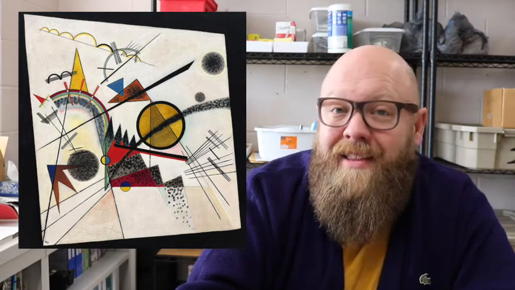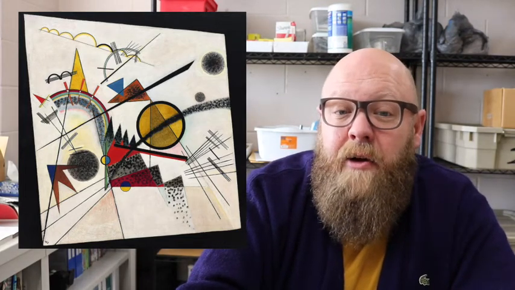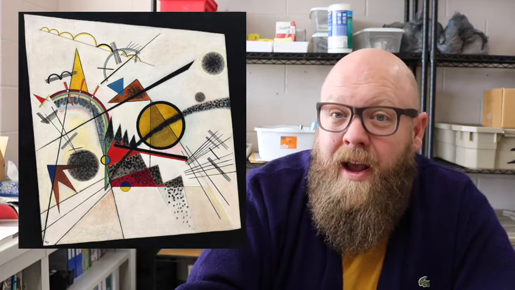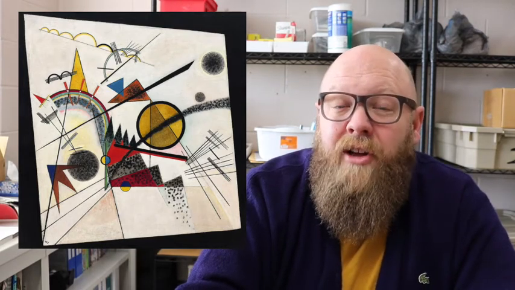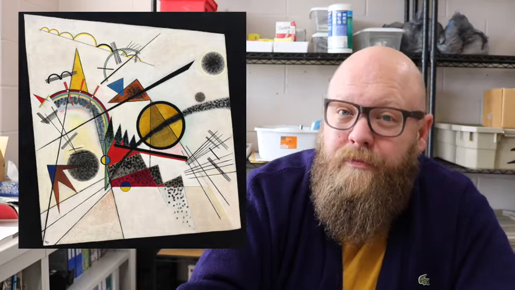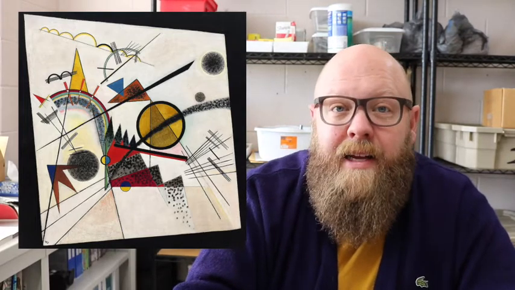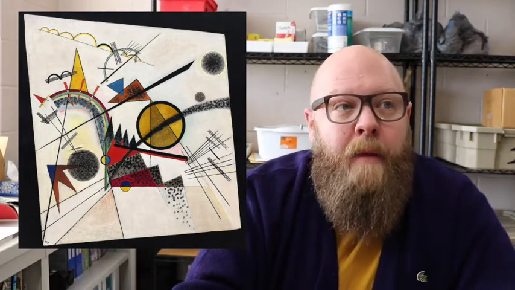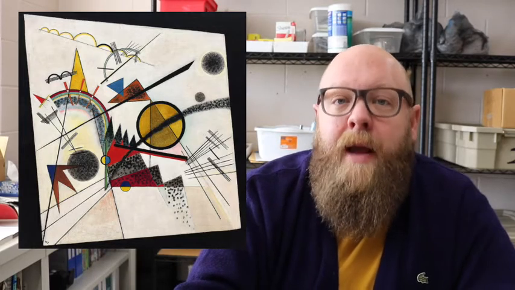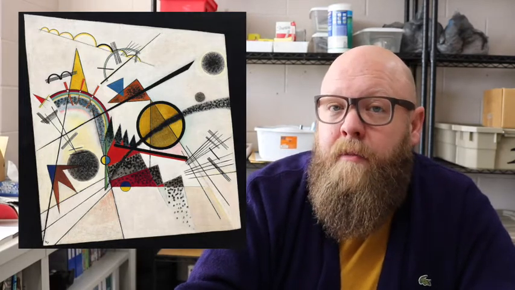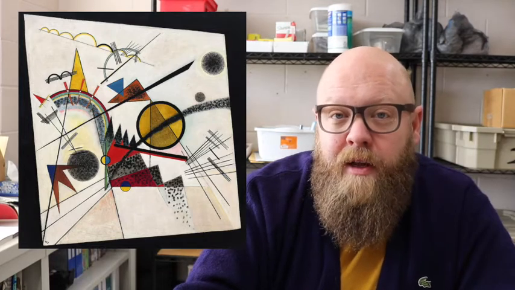So we fast forward one more time to 1923, and we start getting stuff like this. This is titled In the Black Square, and this, believe it or not, is also a landscape. Now, we don't see a landscape when we look at this, right? But he was thinking about a landscape when he made it. So you might see some objects, some shapes that you could kind of recognize. He was thinking about mountains. I think we see some shapes that we could kind of see as mountains.